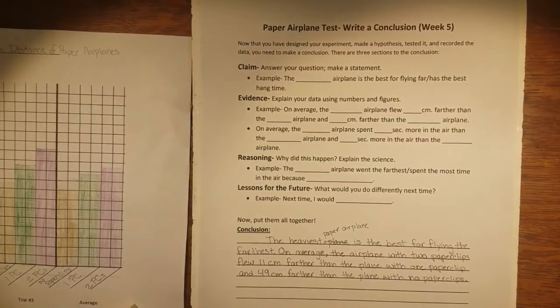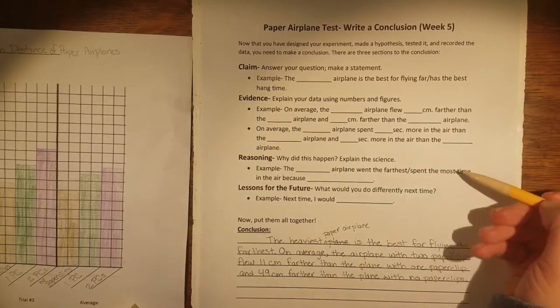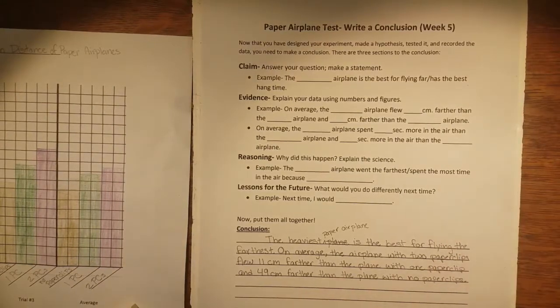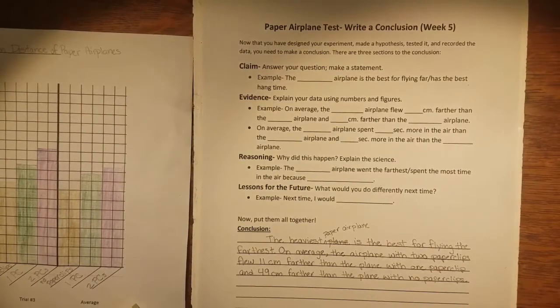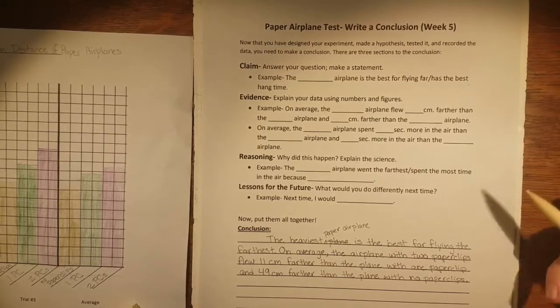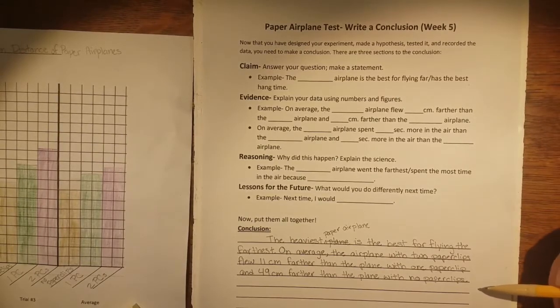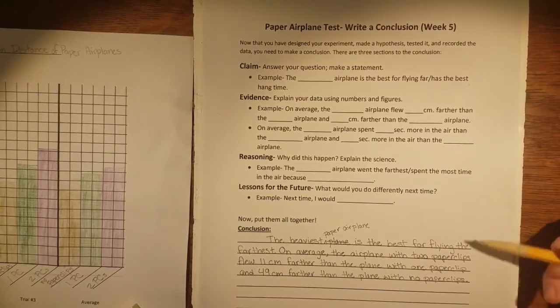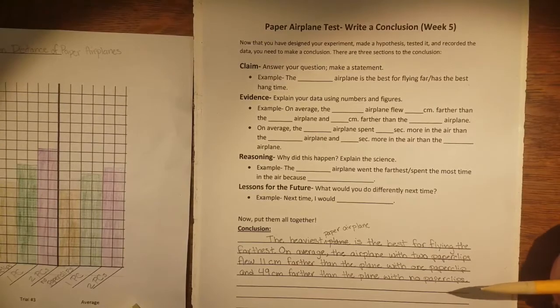Now with reasoning, this is where I'm going to want to go back to reading the information about my hypothesis, because for me, my hypothesis was wrong because I said, well, I thought that the lightest plane would go the farthest because it would be less drag on the airplane. But thinking about my airplane, I have to figure out, well, why did that happen?